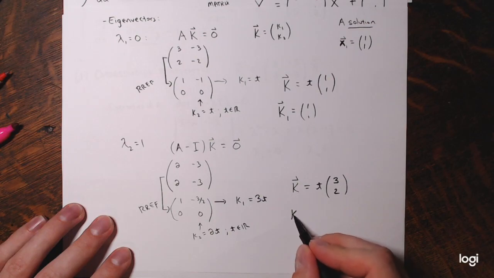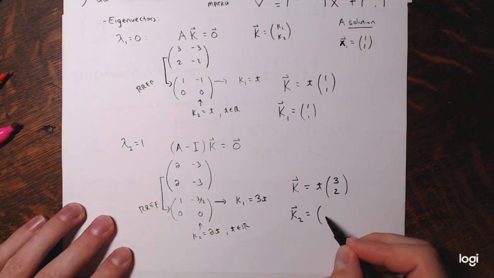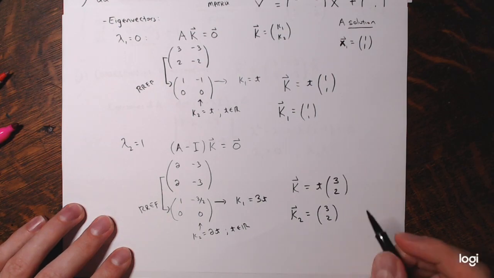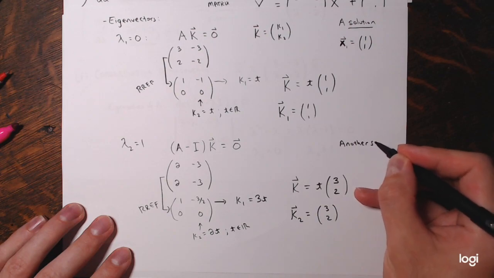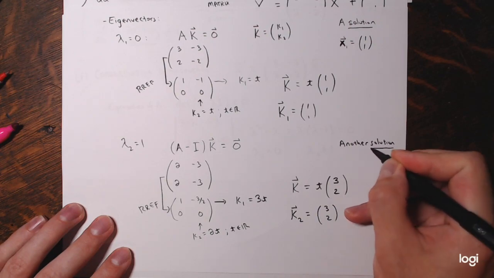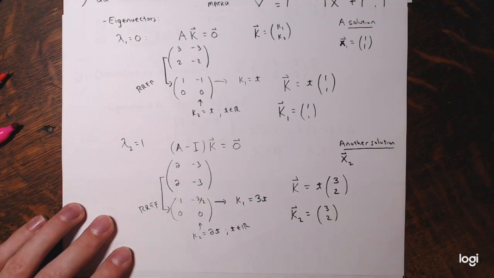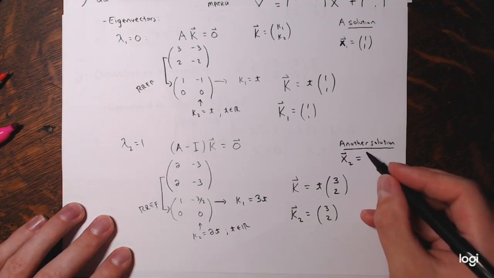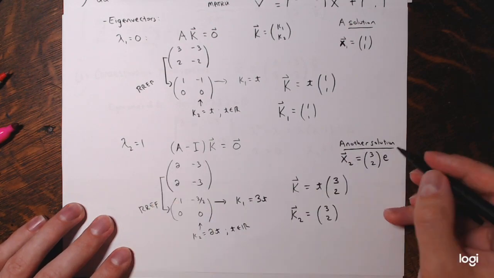And the simplest of these, which I'll call k2, because this is lambda 2, is the vector 3, 2. And so another solution to our corresponding homogeneous system, which I'll call x2 because it's coming from lambda 2, is the vector 3, 2 times e to the 1t.